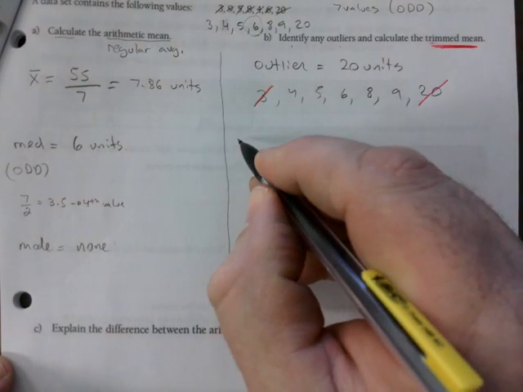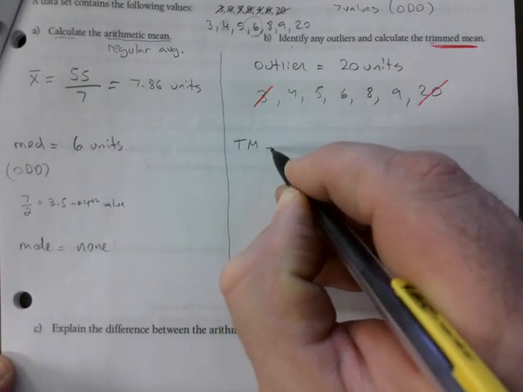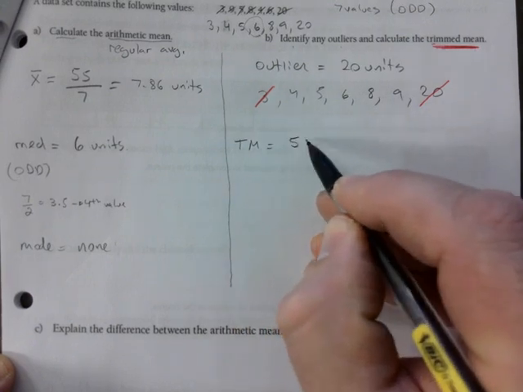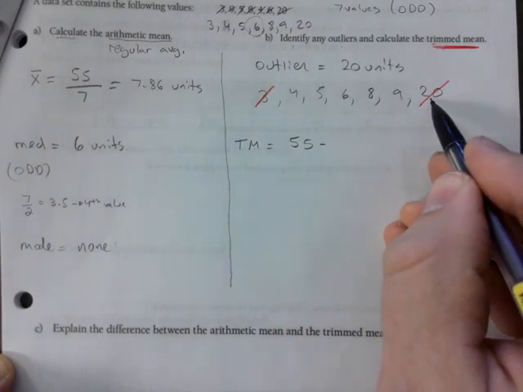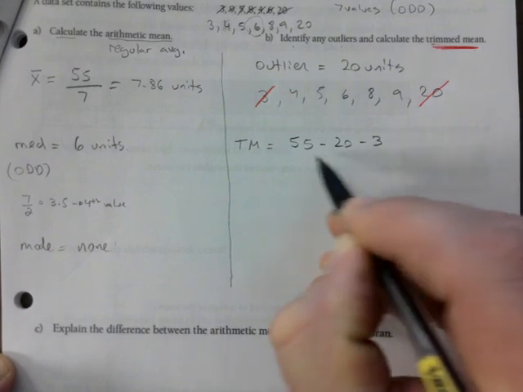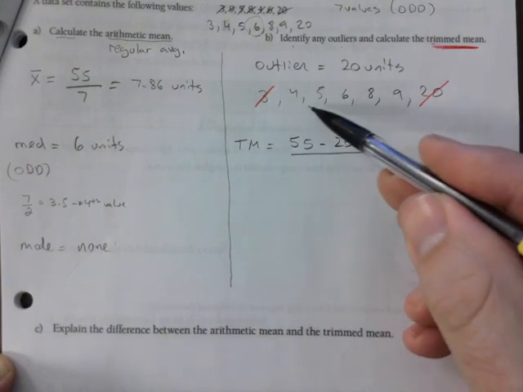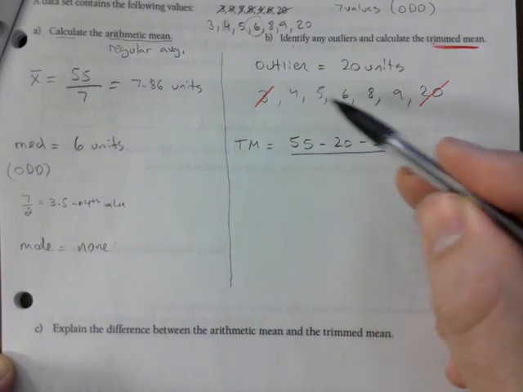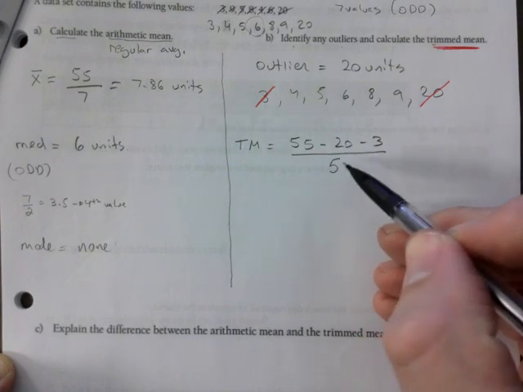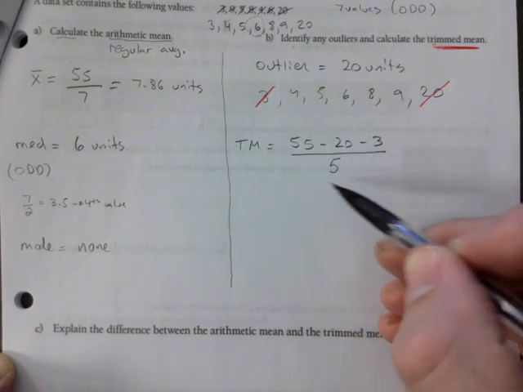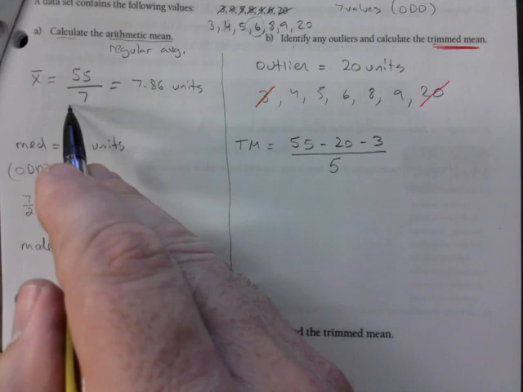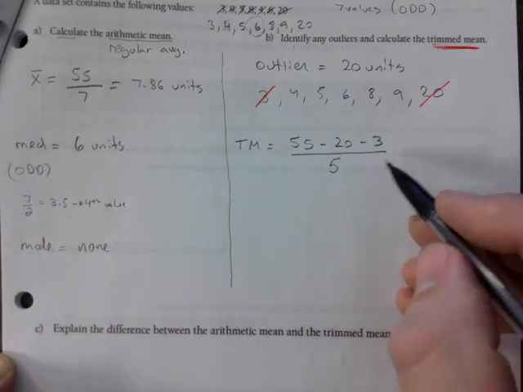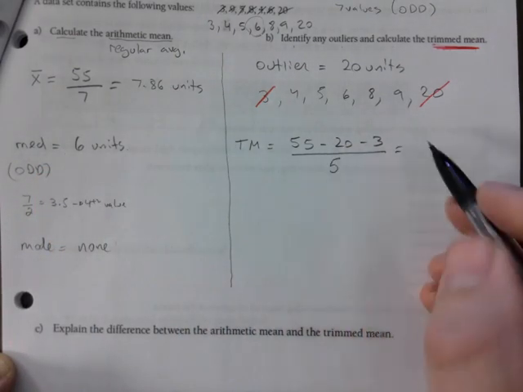Okay, so the trimmed mean is going to be, watch how I do this. 55 is much faster. Minus 20 minus 3. And how many values are left? 5. Right? So this is very important. There's only 5 values left versus 7 before. So this is 32.